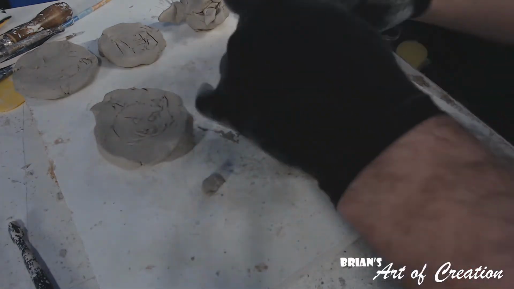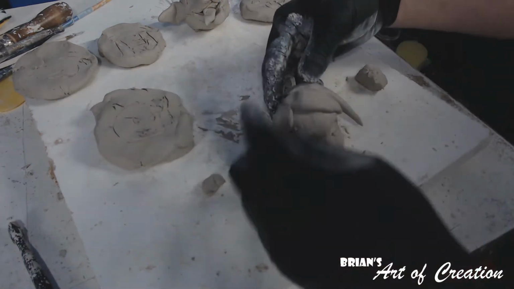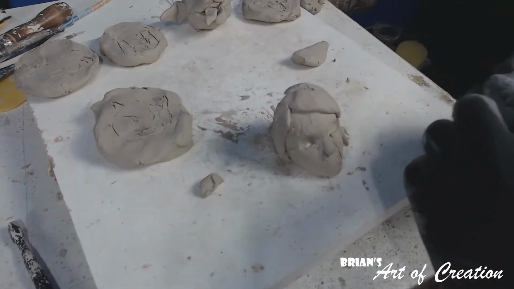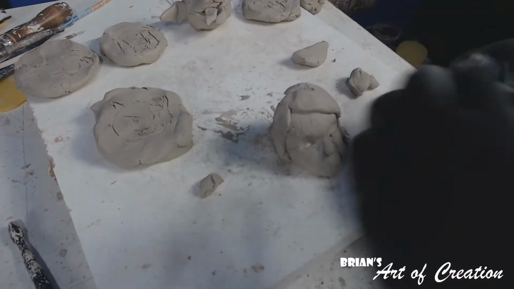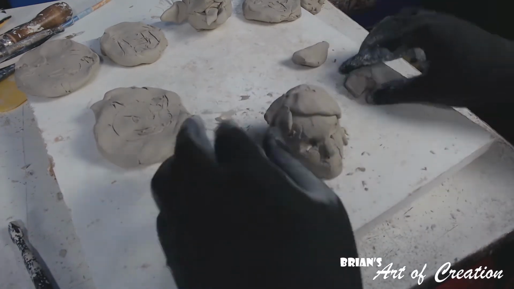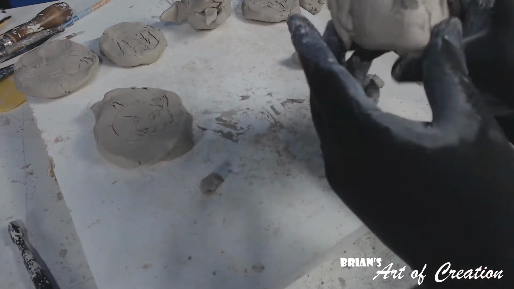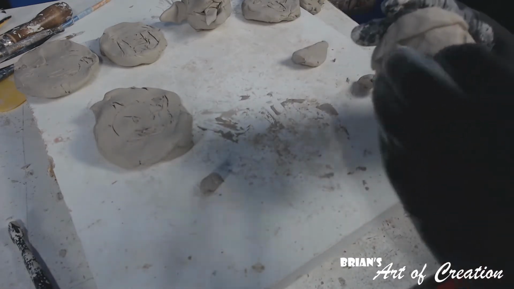So this is going to be kind of like a girl wearing those devil horns, like on a hairband, those accessories. And that was kind of an idea I thought about as I was making the other one.